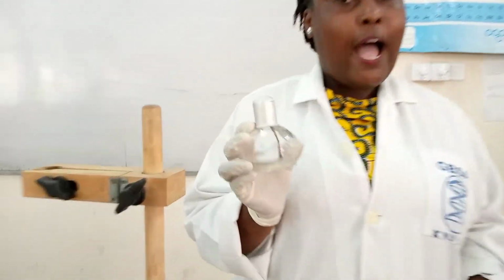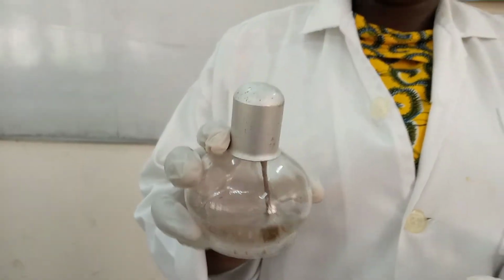So this is my unknown sample. This is ethanol lamp or alcohol lamp. It is called alcohol lamp because the liquid in it is ethanol or alcohol. I have here with me my mercury thermometer. This is what I will use to record the melting range. I have here with me capillary tube. I have here matches.